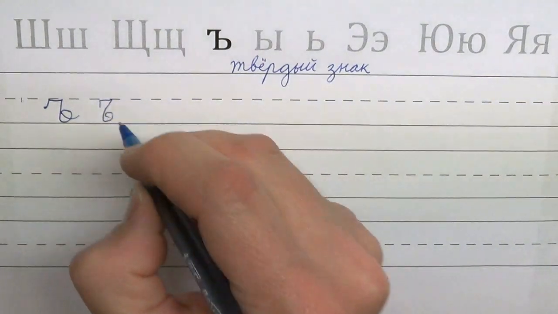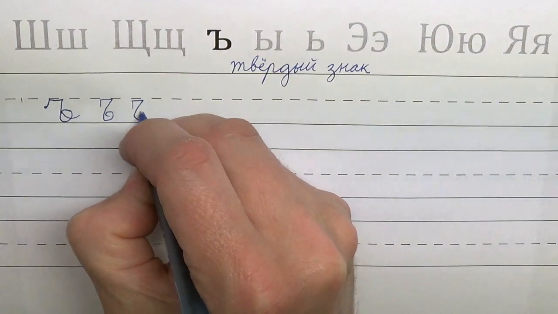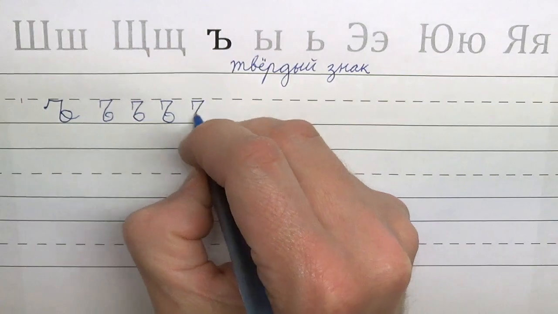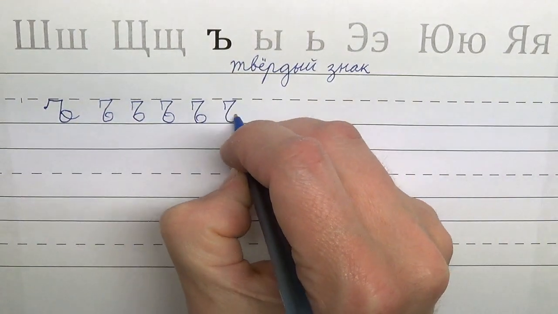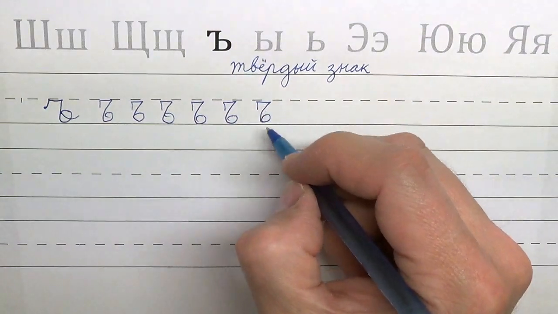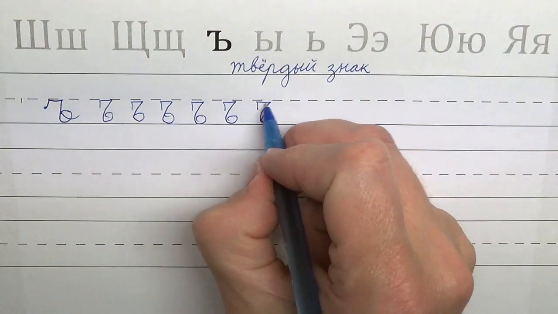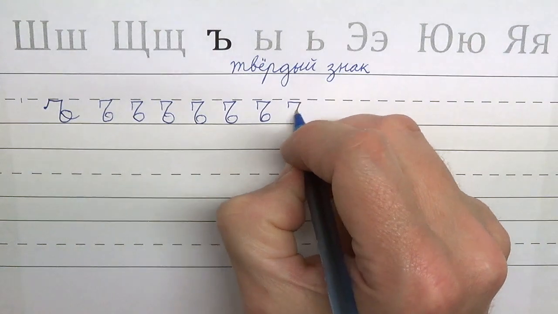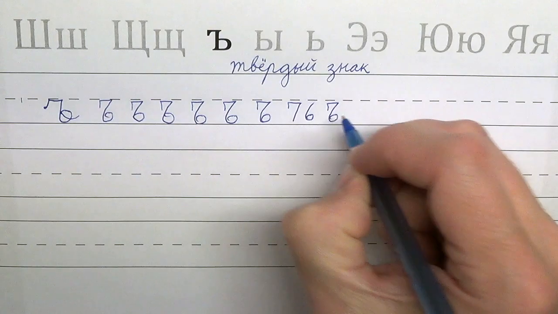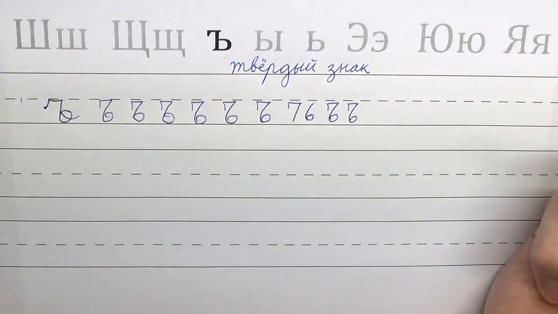So a tvyordый znak looks like this. Notice mine kind of comes back a little bit more as I write it. So kind of like a 6, almost a cross between a 7 and a 6, if you want to think of it that way.